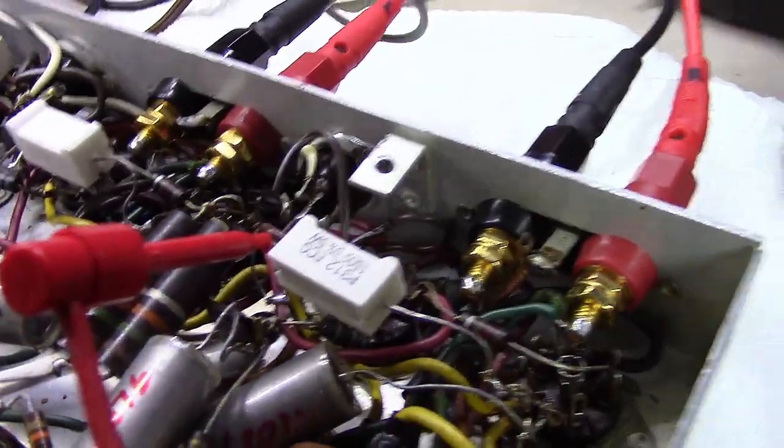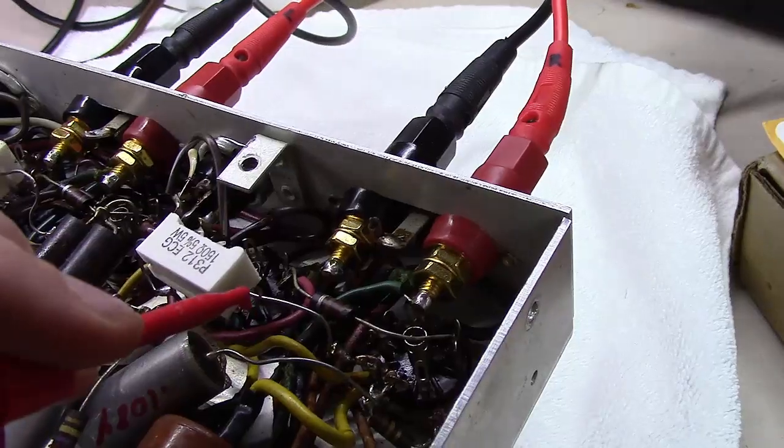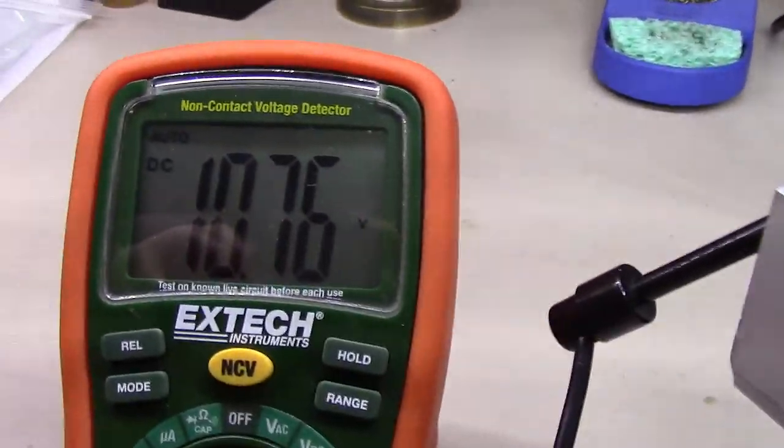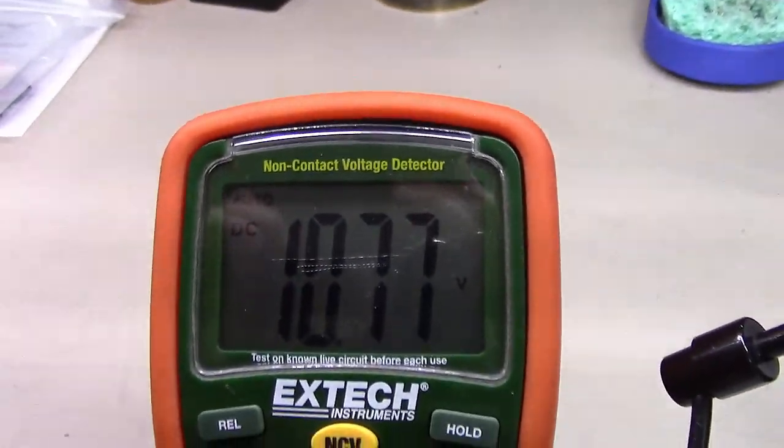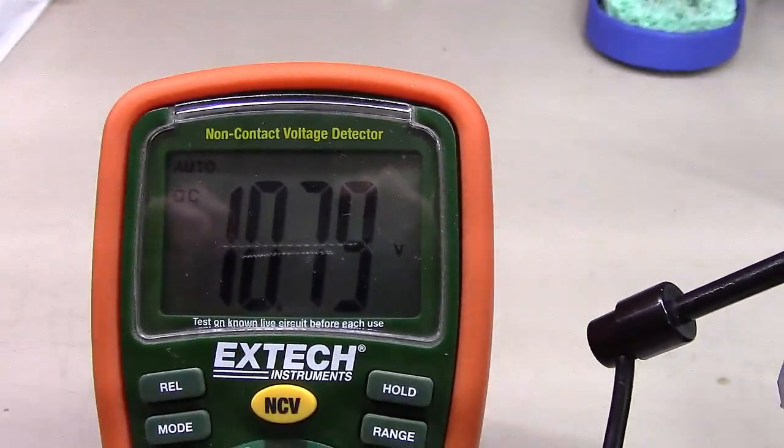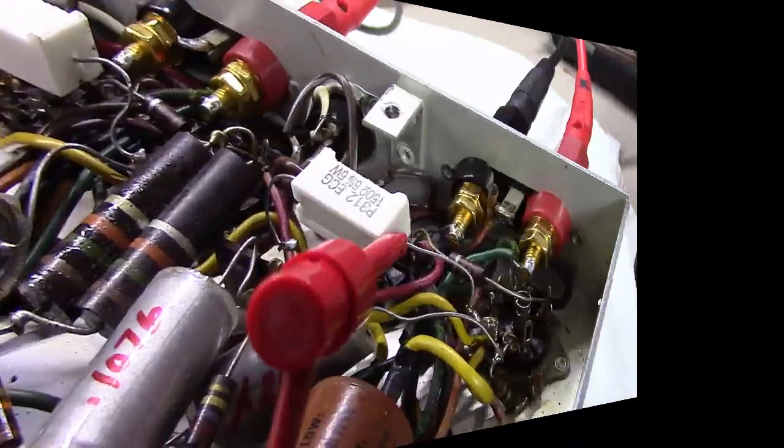So just a teeny little bit being picked up, probably through this wire as an antenna in the air here. But if I move to the other side of this wire, you'll notice here I've got 10.76 volts coming through this thing. Let's do the math on that real quick.